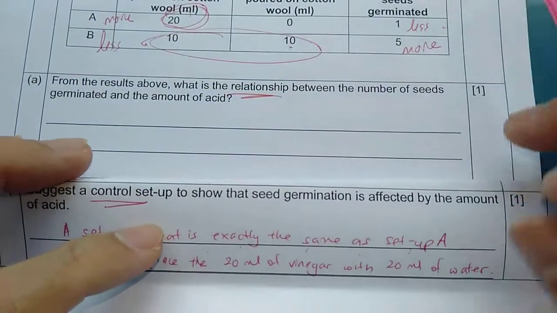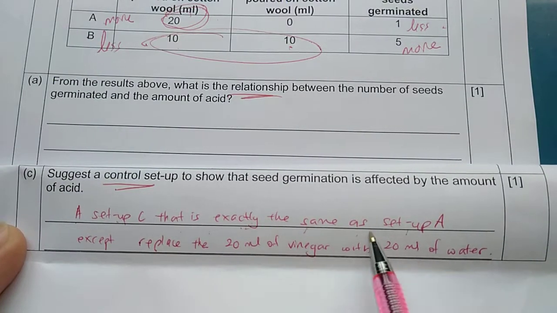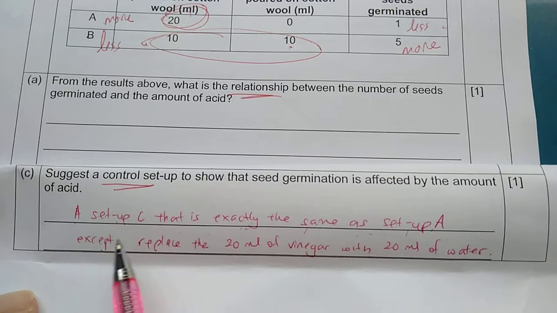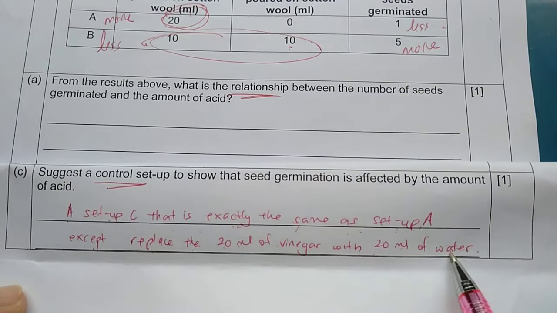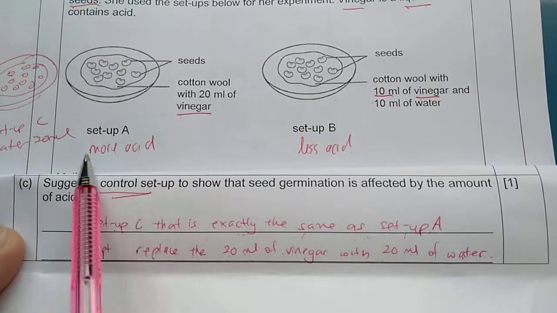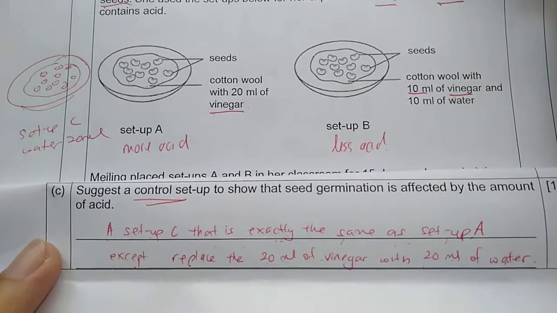So you don't have to write so many words. You write the first sentence here, a setup C that is exactly the same as setup A. But you must state the difference. So what's the difference? Except replace the 20 ml of vinegar with 20 ml of water, just like I have described here. Right? Replace the acid with the equal amount of liquid, which is water.